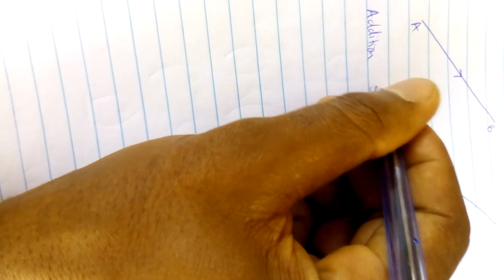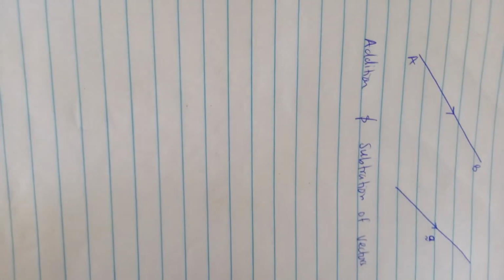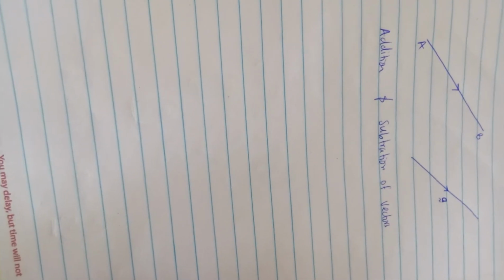We can look at the addition and subtraction of vectors. How do we add and subtract vectors? We add and subtract the corresponding components of a vector.